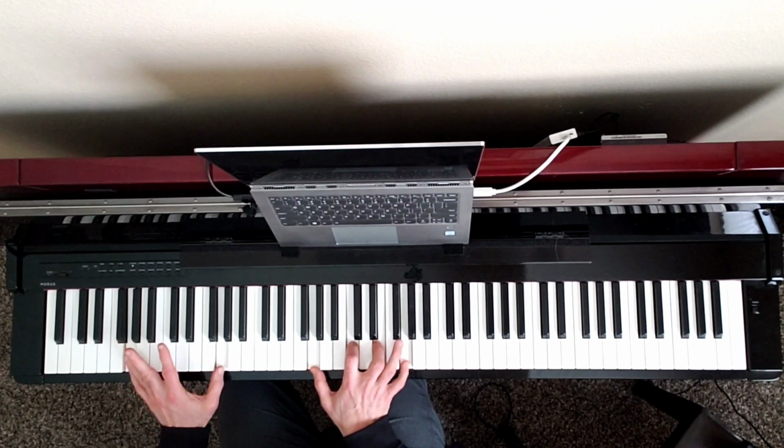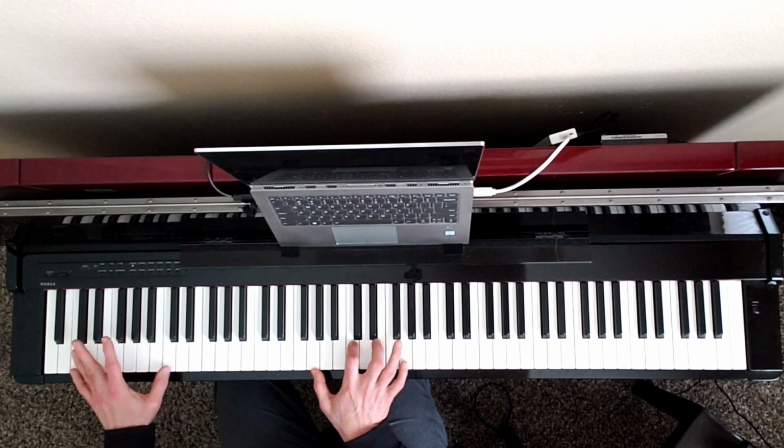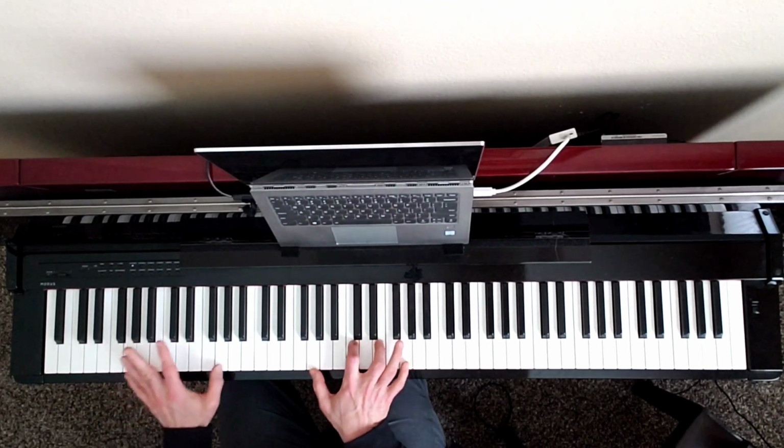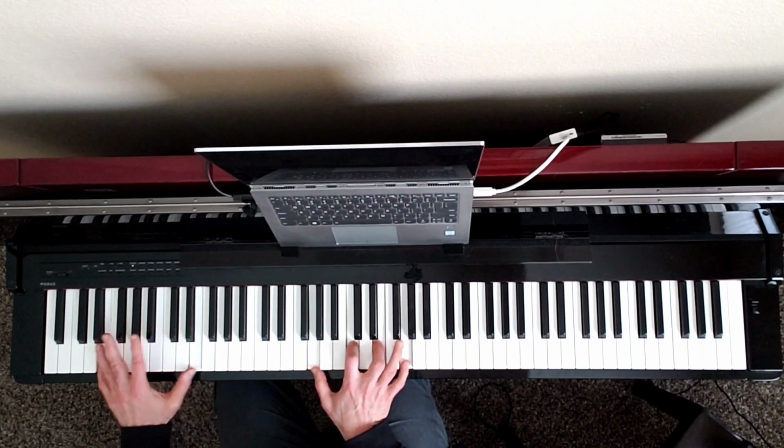So notice how the sound of the chord in the inversion is ruled by the bass. So that's another way of doing inversions. You can practice that, different bass notes.